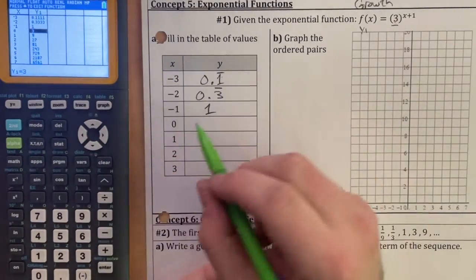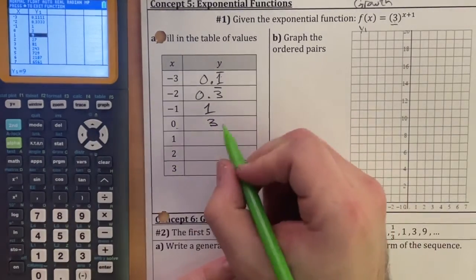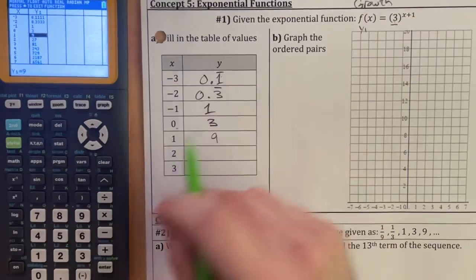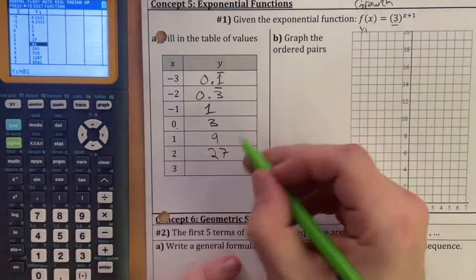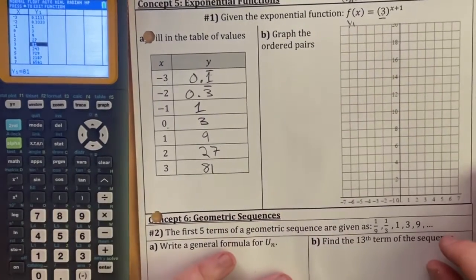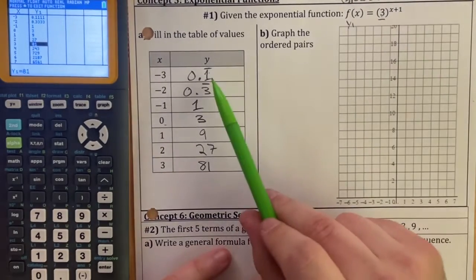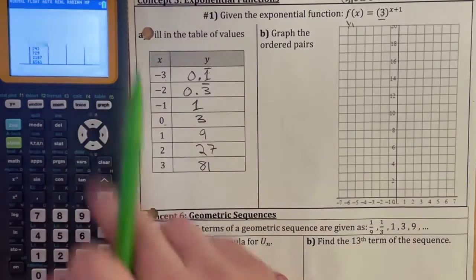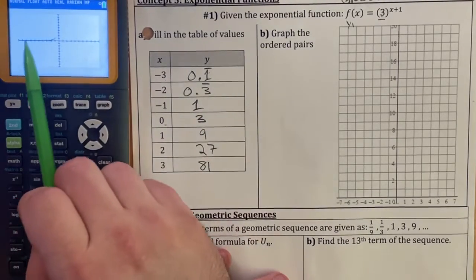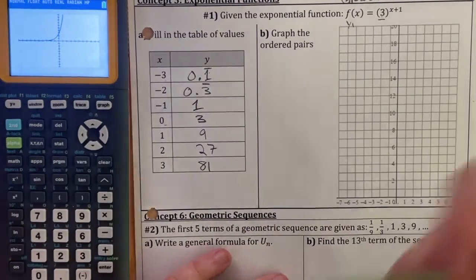For x equals 0, I have a positive 3. For x equals 1, I have a positive 9. For x equals 2, I have 27. And for x equals 3, I have 81. So when you go to plot those points on the graph, make sure you're showing that it is growth, and so those values are going to be increasing. If you want to see what that should look like, you can hit graph, and notice how those values are increasing, and then right as it passes over 0, notice how it rapidly increases.